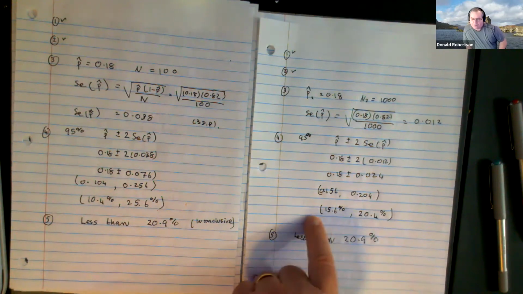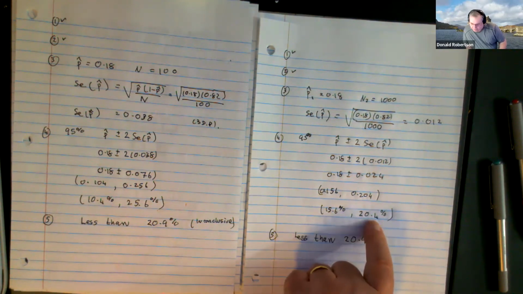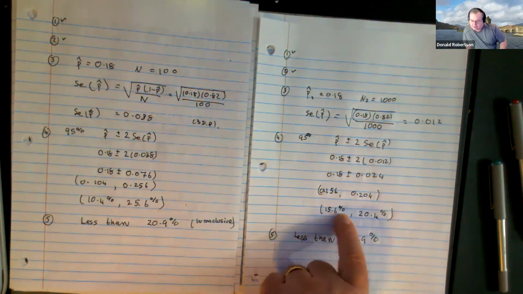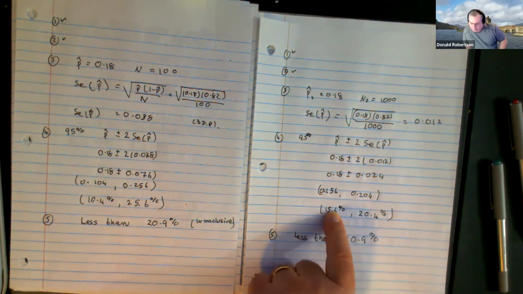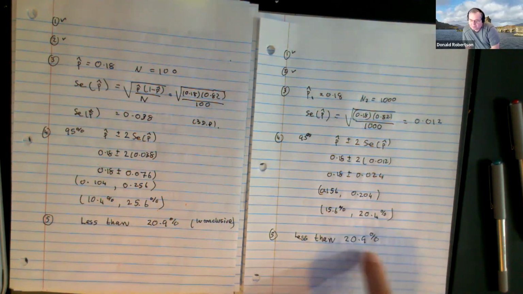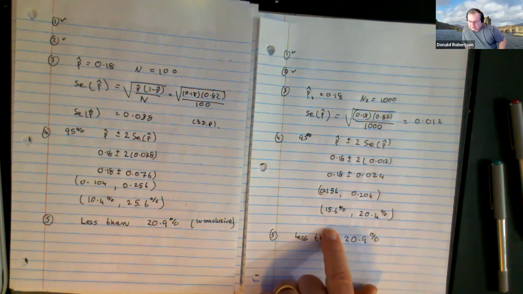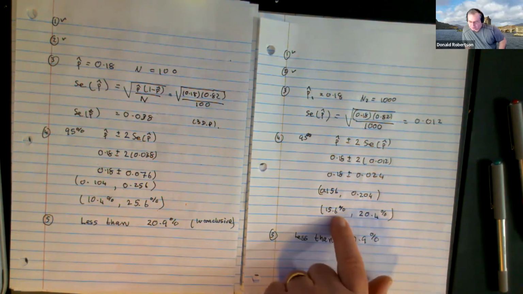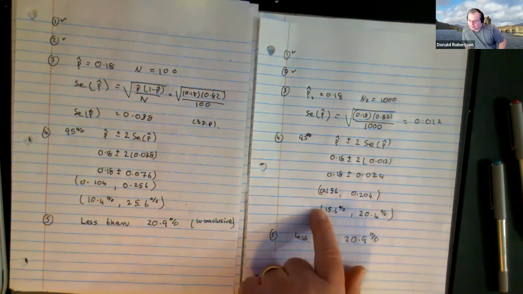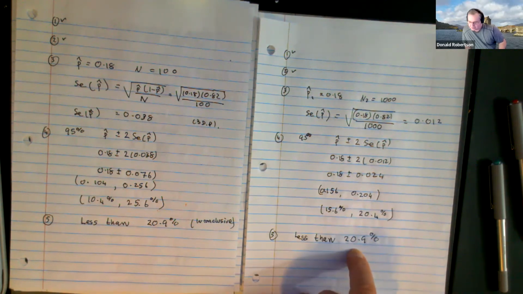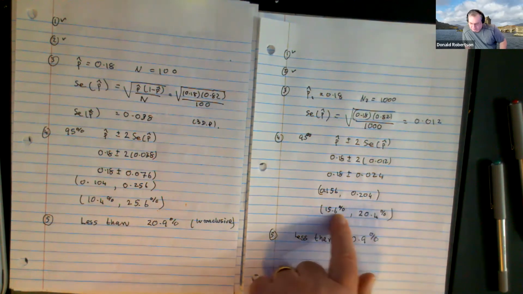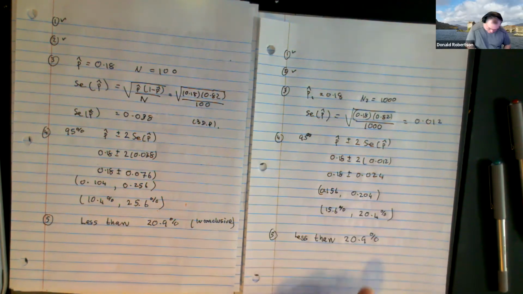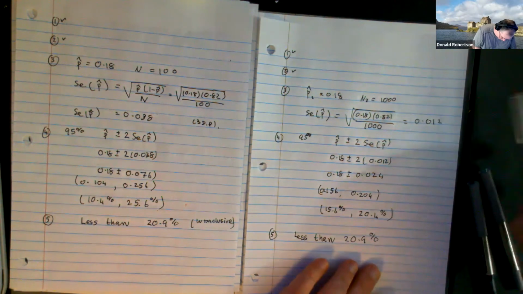Is that interval, which is telling us what the real answer is, somewhere between here and here, proving that it's now less than 20.9%? Yes. Aren't all of these numbers less than 20.9, right? So whatever the value is, it's one of these guys. And no matter which one of them, they're all less than that. So yes, we have proved it.